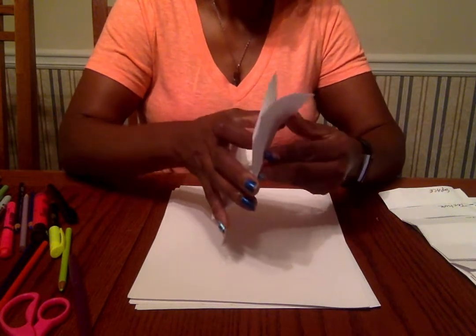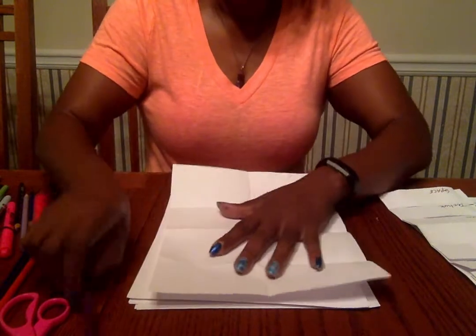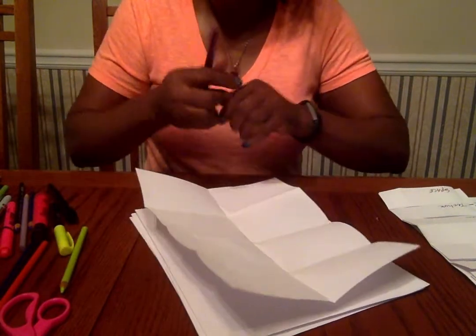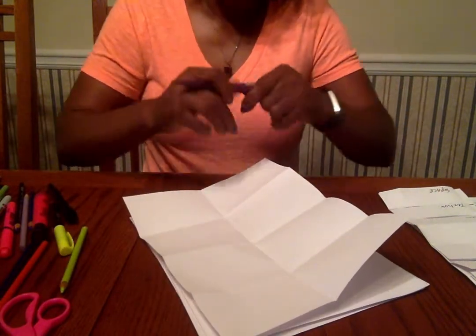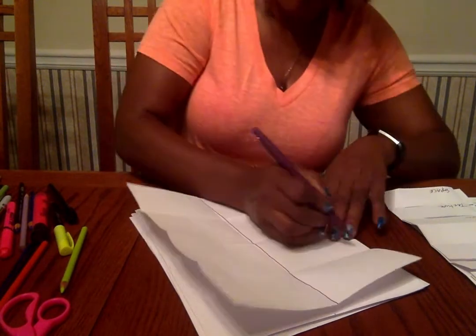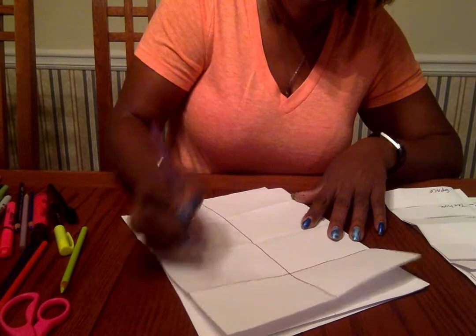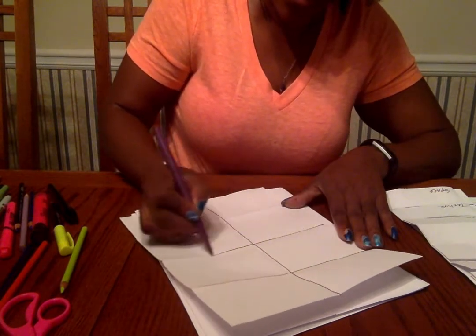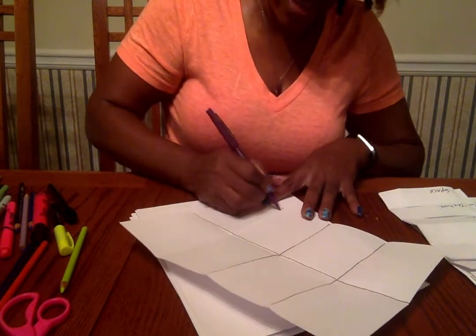All right, and then we're going to open it. And we are ready to draw our lines. Again, the folds are just there so you have a reference of where to put your lines.